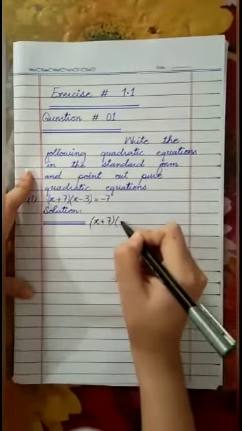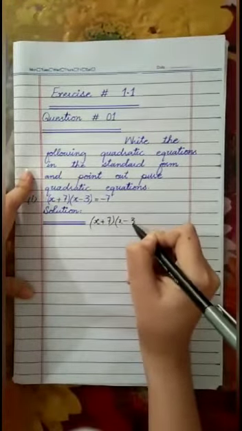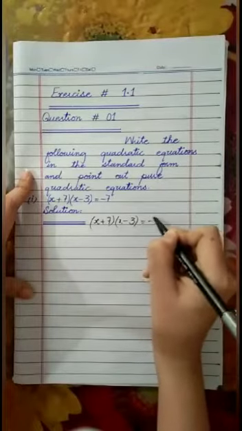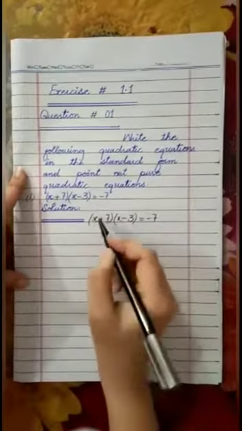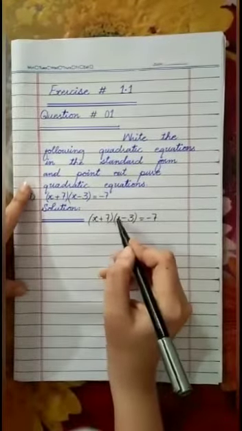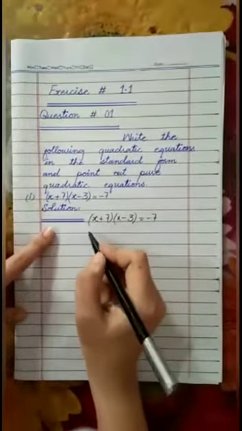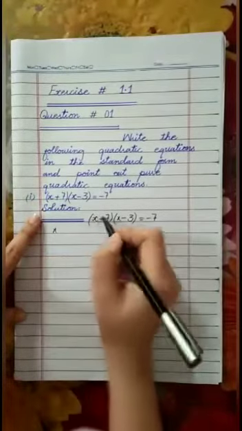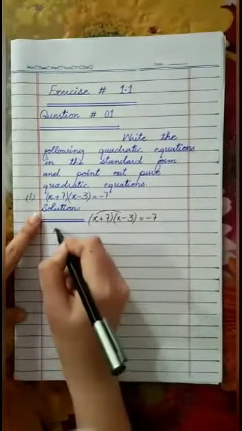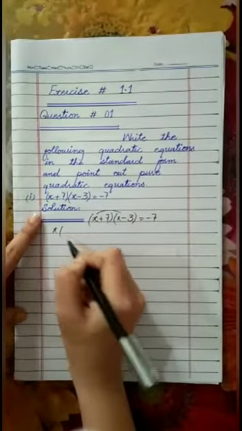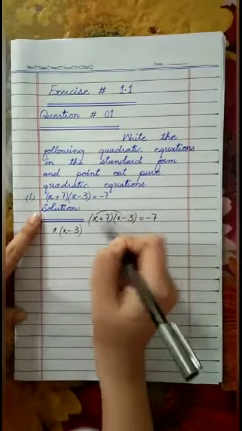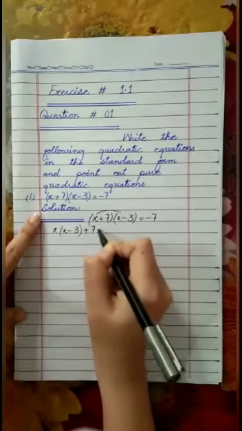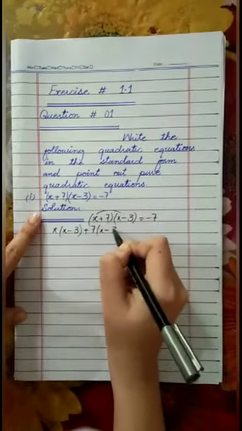and x minus 3 is equal to minus 7. So equation is given. We will multiply them both because no sign is between them, so we will multiply. What is the criteria to multiply? First term with whole bracket, that is x minus 3, then second term with whole bracket plus 7 into x minus 3.